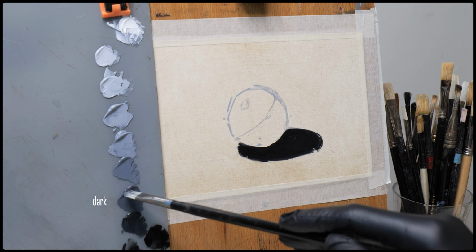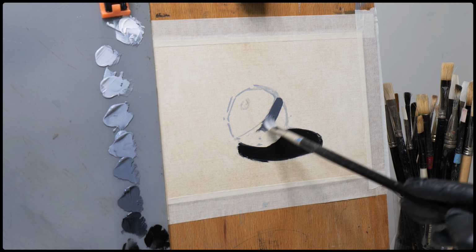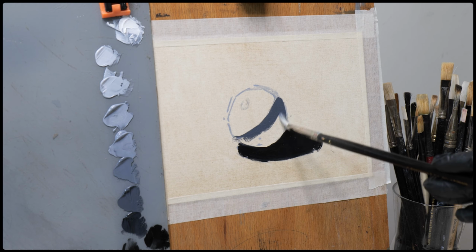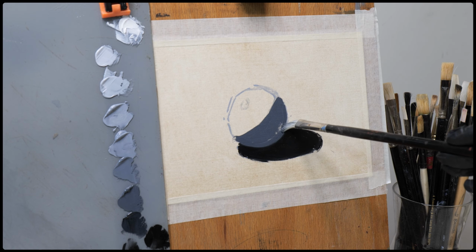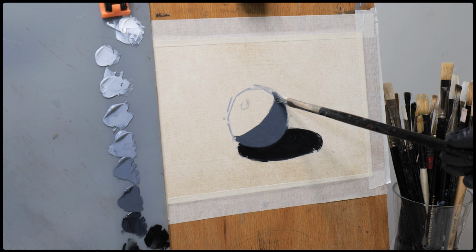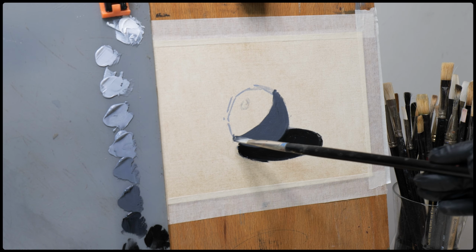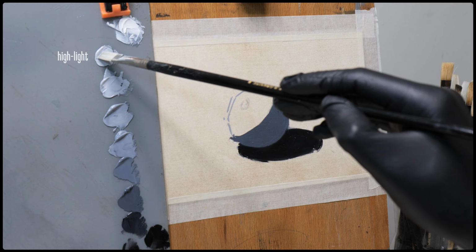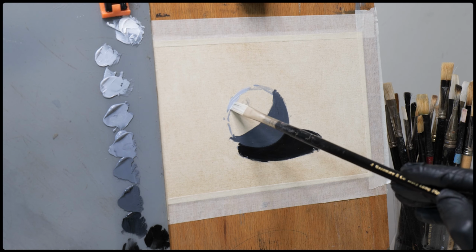Using the dark value for the form shadow, just blocking in the shape for now. For the light area, I am creating a transition from highlight to mid.